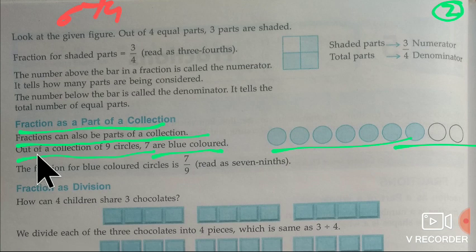Out of a collection of 9 circles, 7 are blue colored, so it says 7 upon 9. The fraction for the blue colored circles is 7 upon 9, read as 7/9.